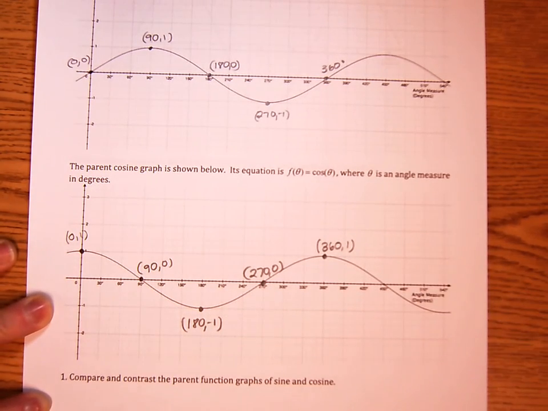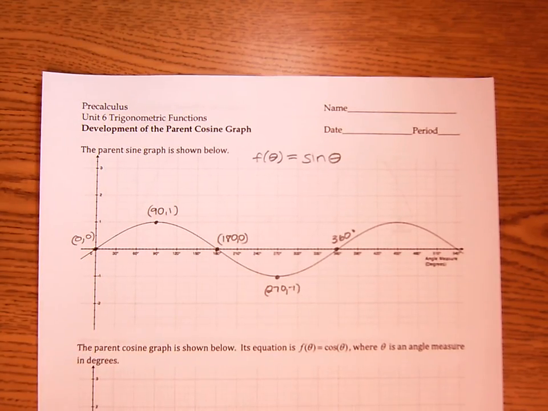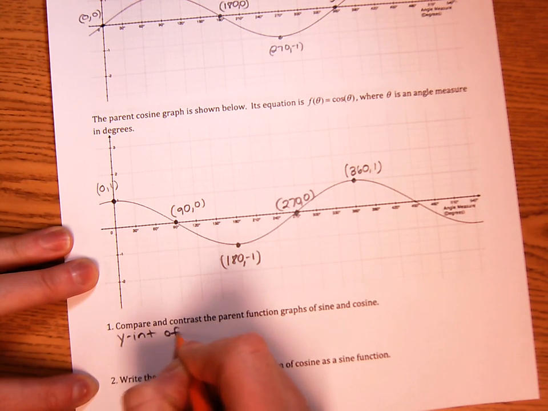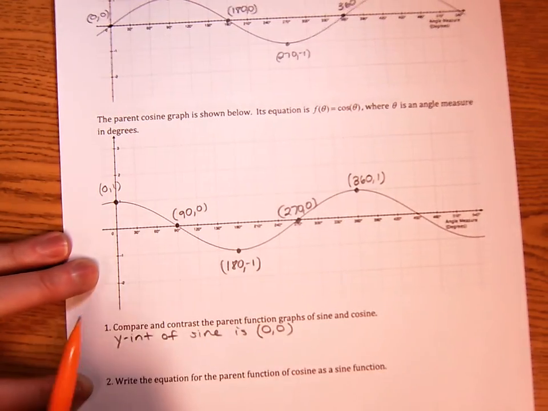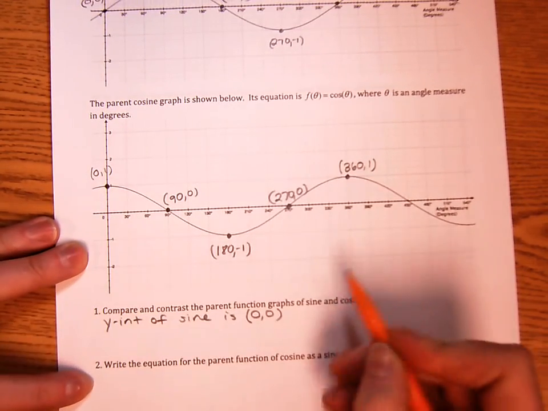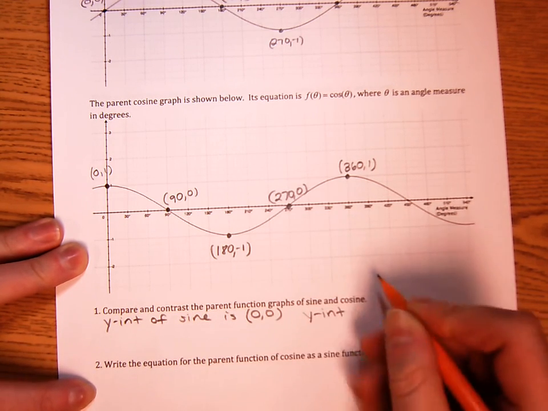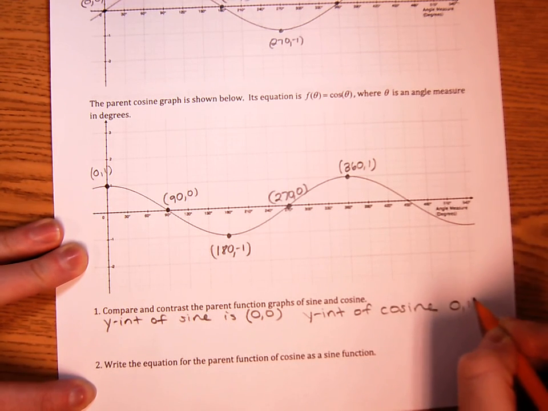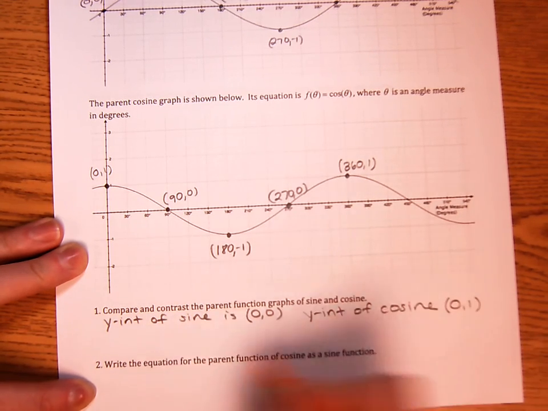So let's compare and contrast the parent sine graph to the parent cosine. You should notice that the starting point in parent sine, what we talked about yesterday, happens at (0, 0). It starts at the origin. So let's just say the y-intercept of sine is (0, 0). And that differs from parent cosine. Notice our y-intercept is at (0, 1). So we're actually starting at the maximum value in a cosine graph. So the y-intercept of cosine happens at (0, 1).